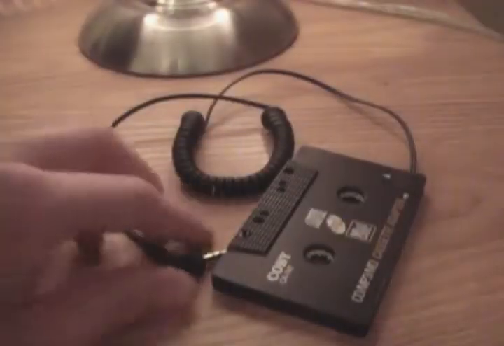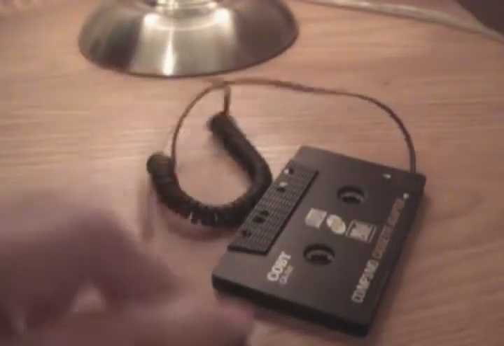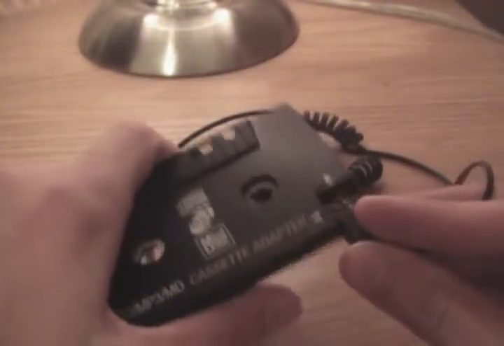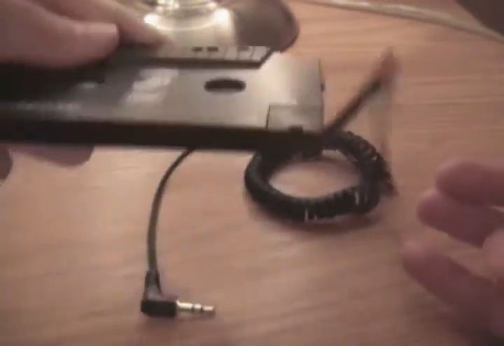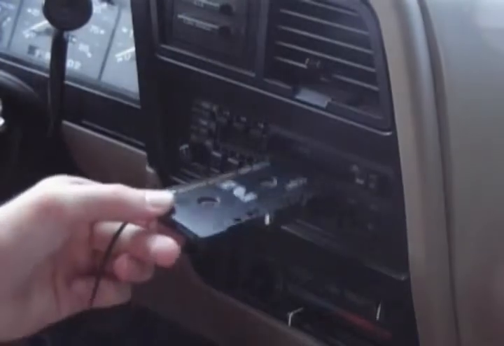Welcome to our product table. This is the MP3 player. You just got the headphone jack there. You have the cassette. Yes, that's right, a cassette player. You can find this on Amazon.com. That's where I purchased this. $8. It was like $6 shipping, so that's $14, which comes like virtually nothing.